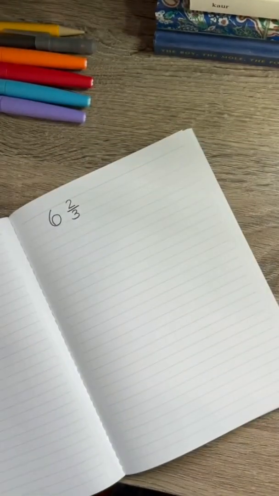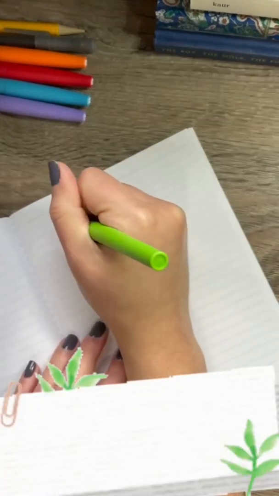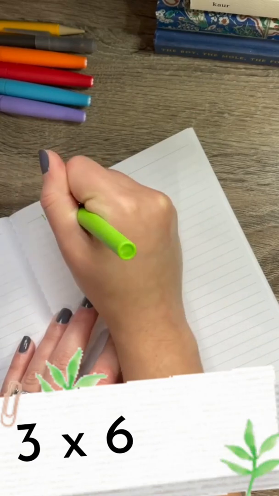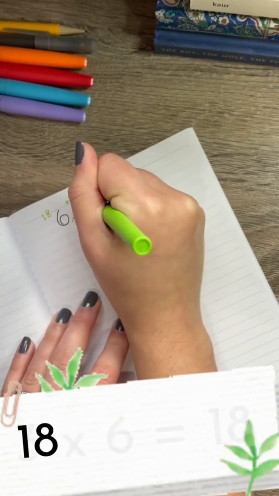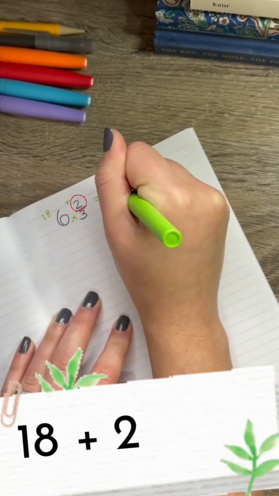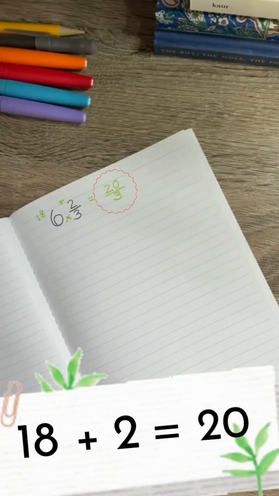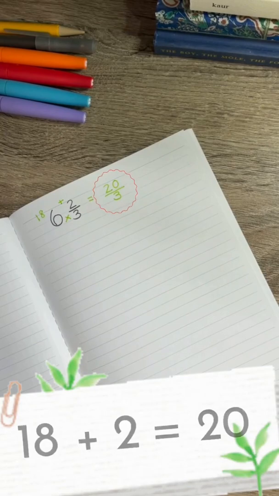Give it a try with this one, 6 2/3. Yeah, let's multiply 3 times 6, which equals 18, and then we add 2, so we get 20/3. But what does 20/3 look like?